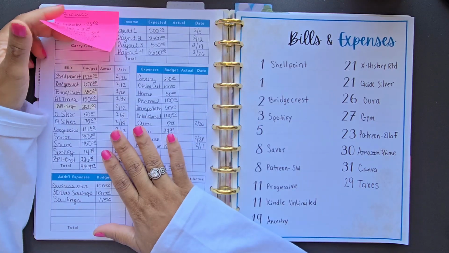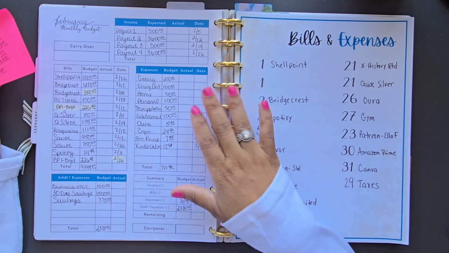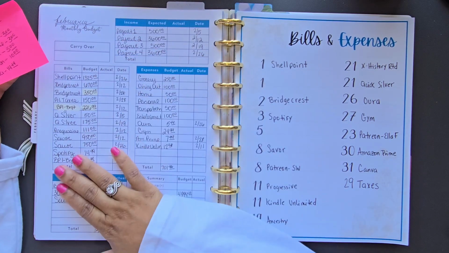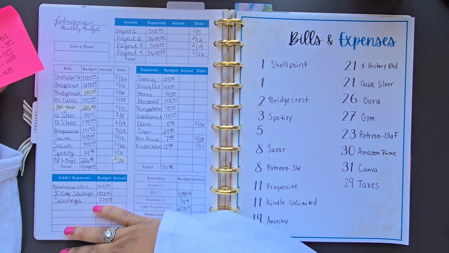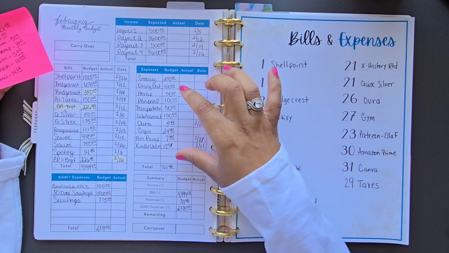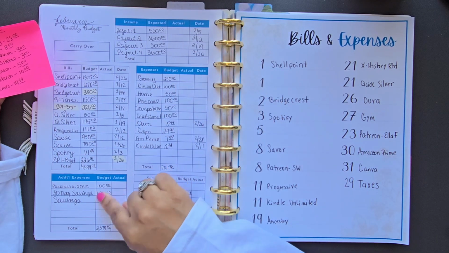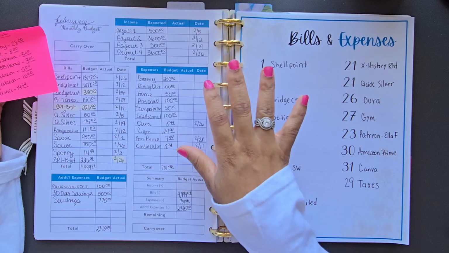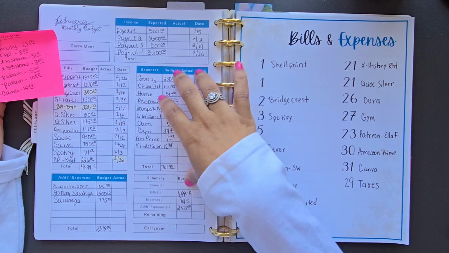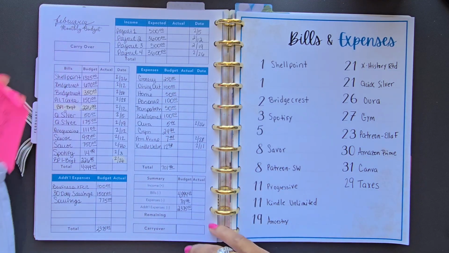Okay, so I start in my budget by setting up my monthly budget. This is your standard monthly budget. It has your income, your bills, your expenses, and your additional expenses. In my planner, I use my expenses for my variables, and then I have additional expenses for anything that doesn't fit those categories, and I have a summary here. Because I've preset this up for February, I haven't completely filled out my summary.